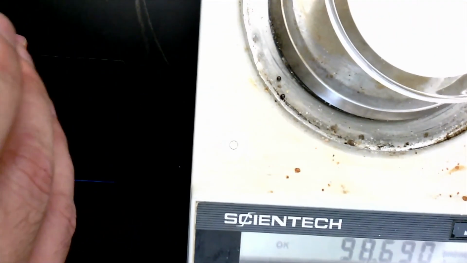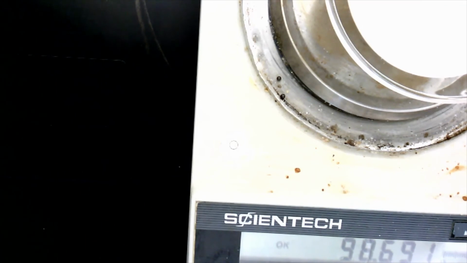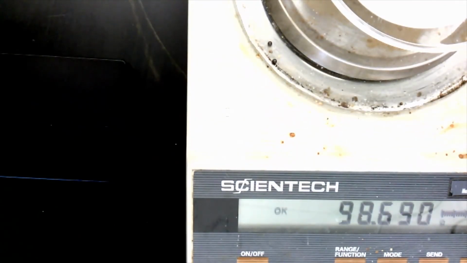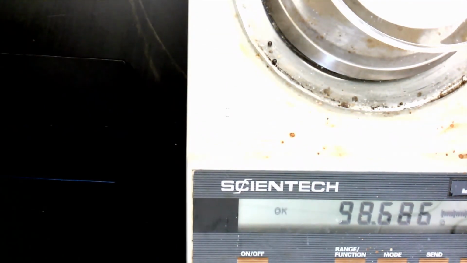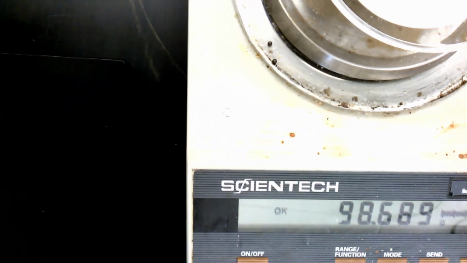So my last step is just to weigh this. This is for procedure A, don't forget. For procedure A, weighing the magnesium chloride product, the evaporating dish, and the watch glass. The measured mass of magnesium chloride, watch glass, and evaporating dish is 98.6.